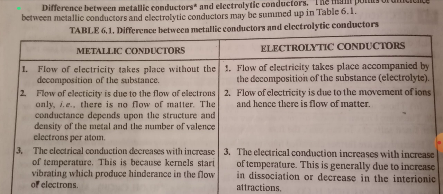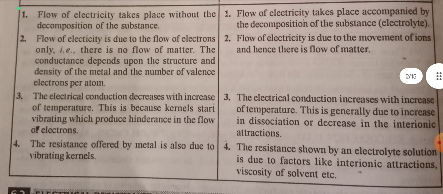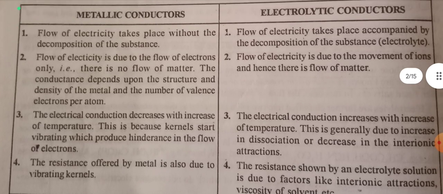The conductance depends upon the structure and density of the metal and the number of valence electrons per atom. The electrical conduction decreases with increase of temperature. This is because the kernels start vibrating, which produces hindrance in the flow of electrons. The resistance offered by metal is also due to vibrating kernels.